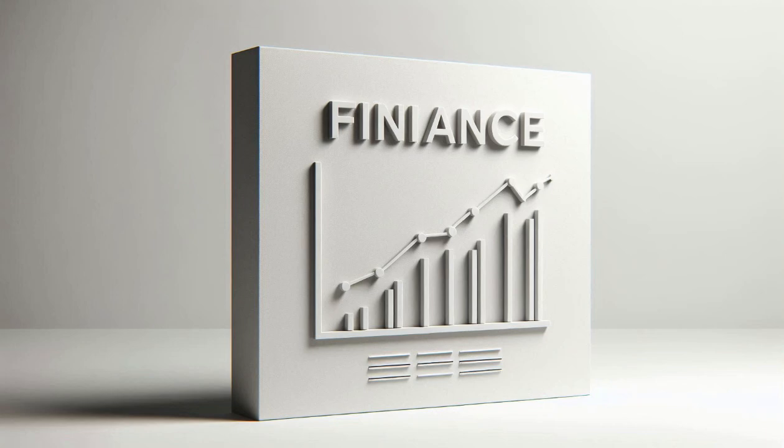NPV directly and explicitly considers the time value of money. It does this by calculating the total value of all the expected future cash flows from a project, but it values them in today's money. So it's forcing us to ask that crucial question: are the future cash benefits we expect to get from this project, after we adjust them downwards for inflation and our opportunity cost, still greater than the initial cost we have to pay out today? That's the exact question NPV answers.